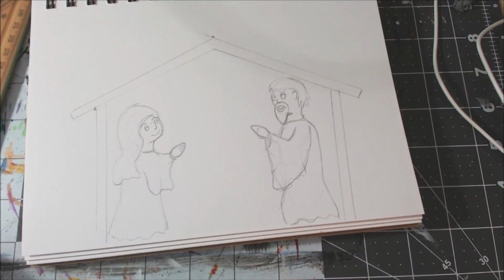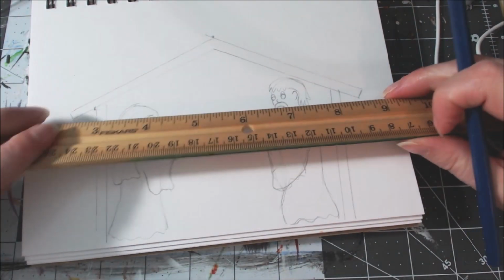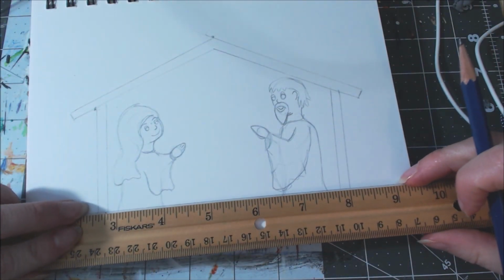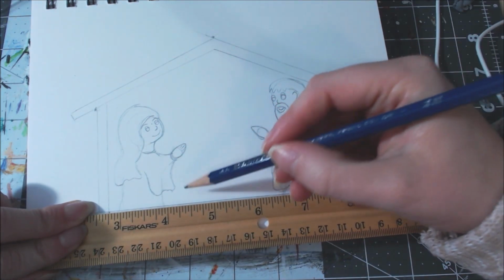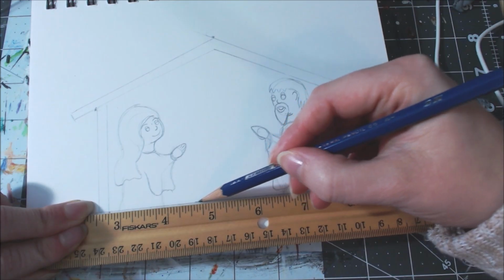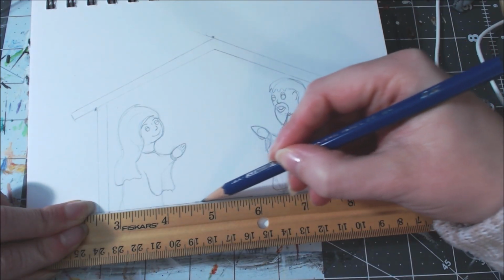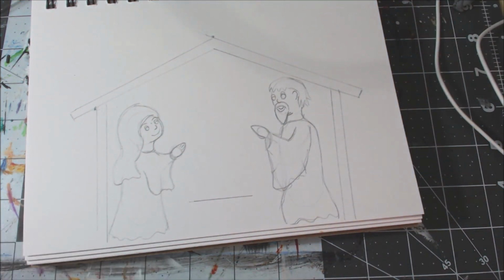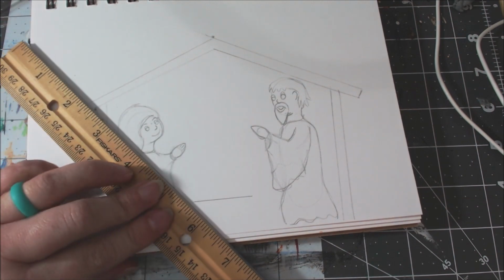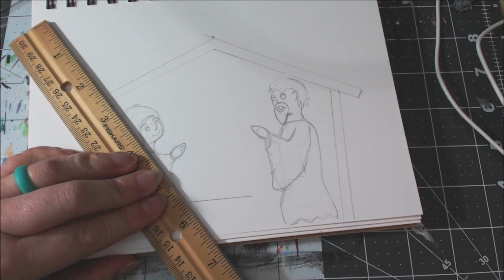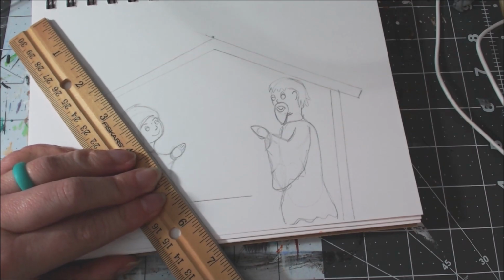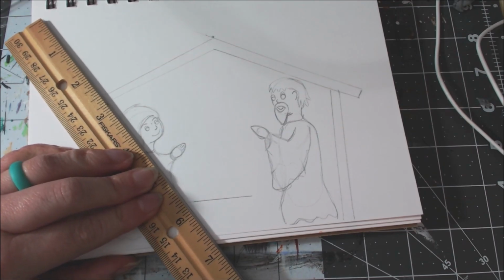I'm gonna get my ruler out again, and right between Mary and Joseph, draw a short straight line like that. Oop, that was a loud click. And then I'm gonna use a geometry term, and we're gonna draw like a trapezoid.